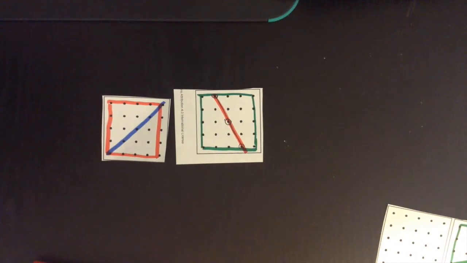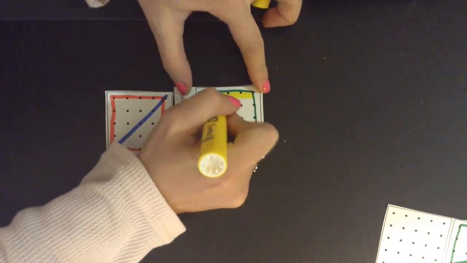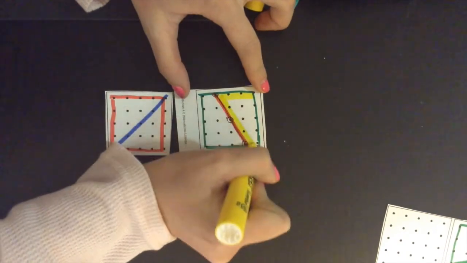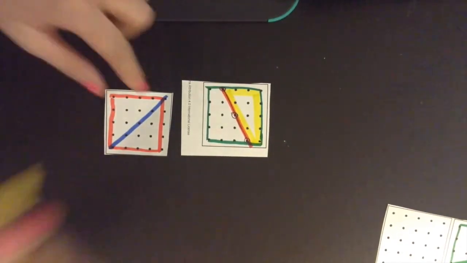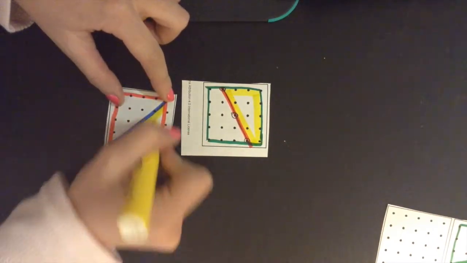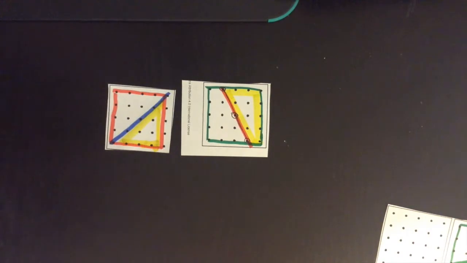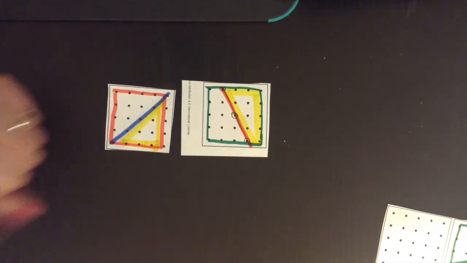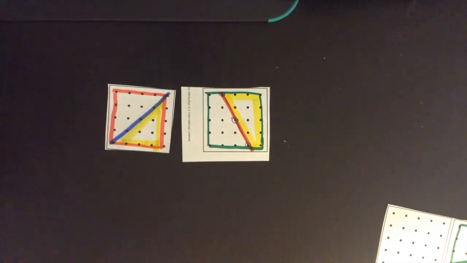You can see that this shape is not a triangle, right? It's got 1, 2, 3, 4 sides, while this shape down here is a true triangle with only 3 sides. So what I would like for you to do now is to cut out these shapes. Cut these out into 2 shapes and let's see if they're equal. Go ahead and start cutting.